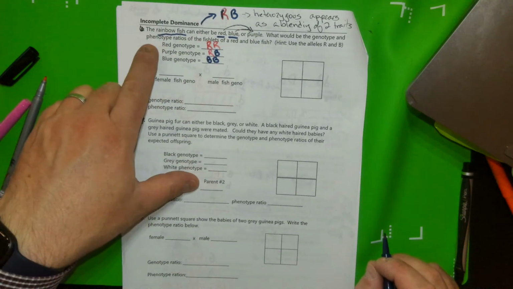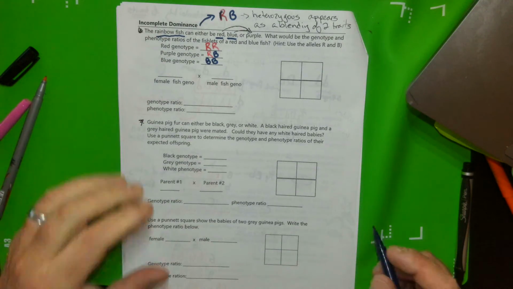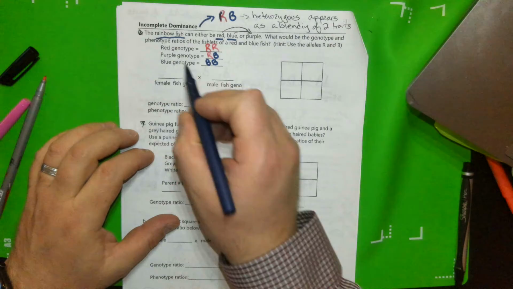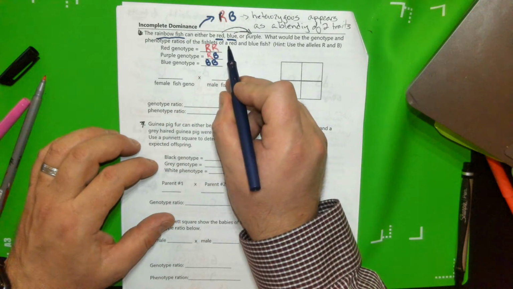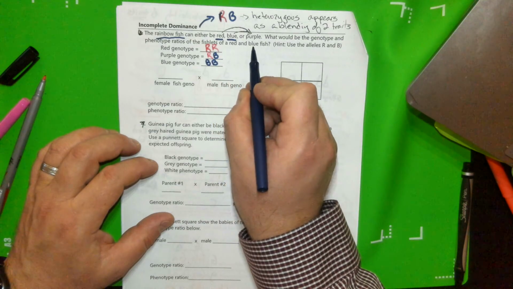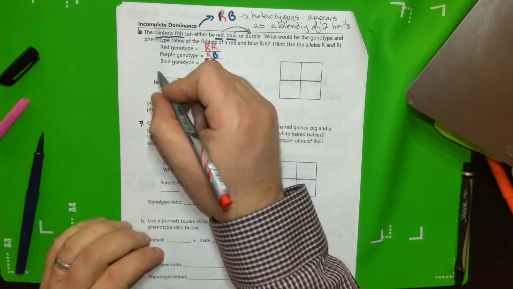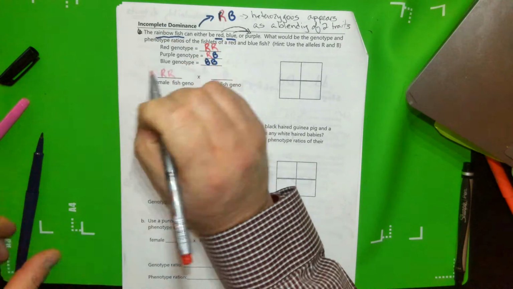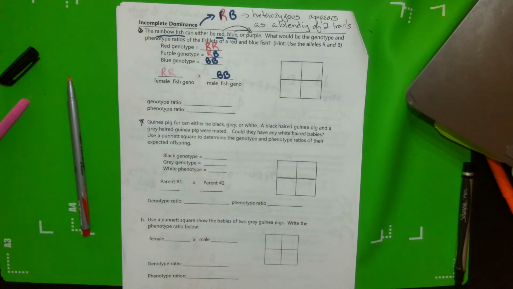Okay, so let's read what the parents are. So they first tell you what the trait is. Now it says what would be the genotype and phenotype of fishlets. I guess that's a baby fish. But when there's a red and blue fish crossed. Oh, so you mean that one of the fish, the parents, is red and one of them is blue. And it doesn't matter who's red and blue.